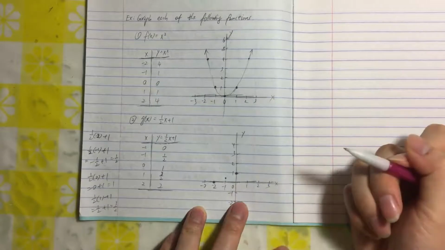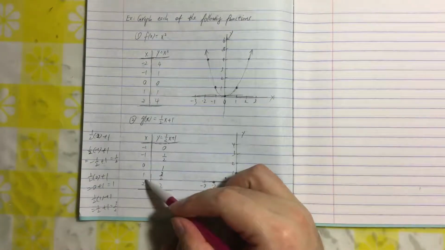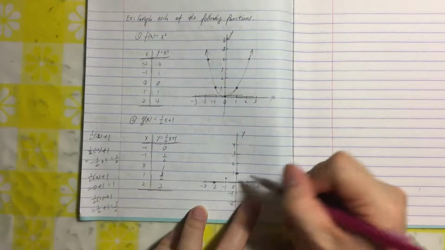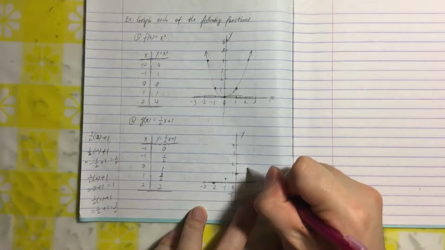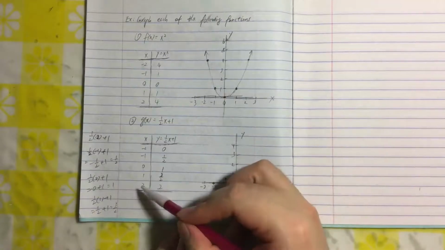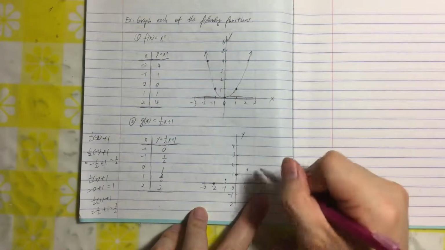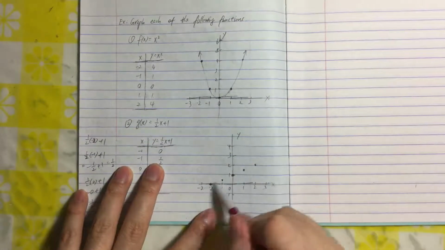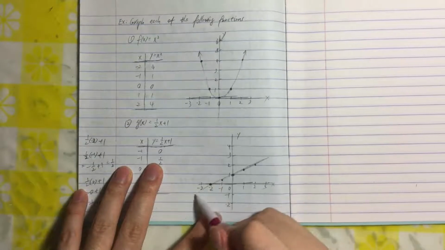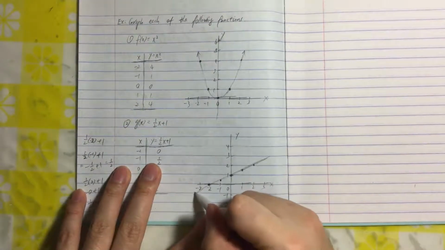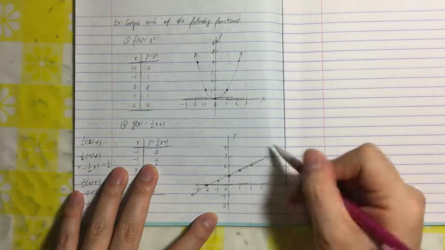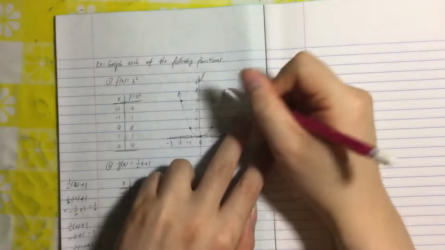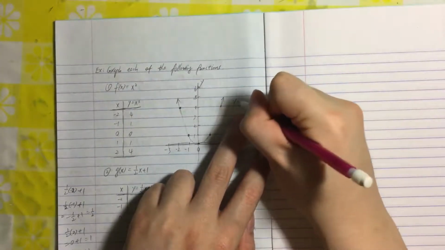Point is here. Next, when x is 1, y is 3/2. 3/2 is 1.5. So when x is 1, y is 1.5, here. Next, when x is 2, y is 2. 2, 2 is here. Then connect all these points. We have a straight line. That's the graph of the function y equal to g of x. In the first one, that's the graph of the function y equal to f of x.